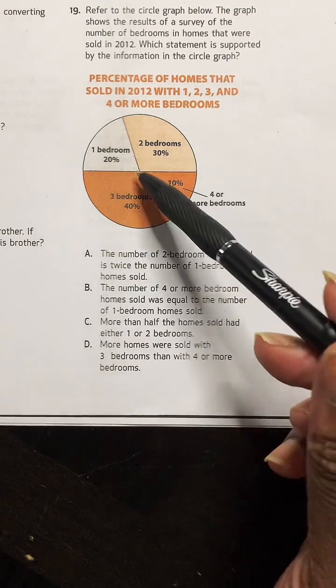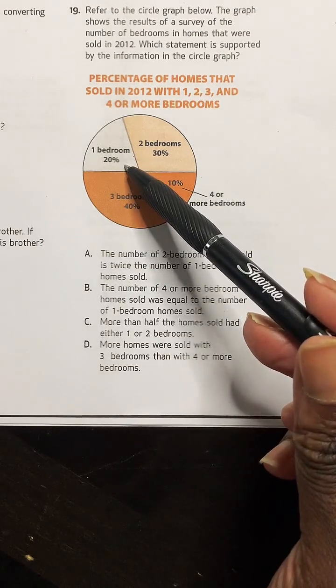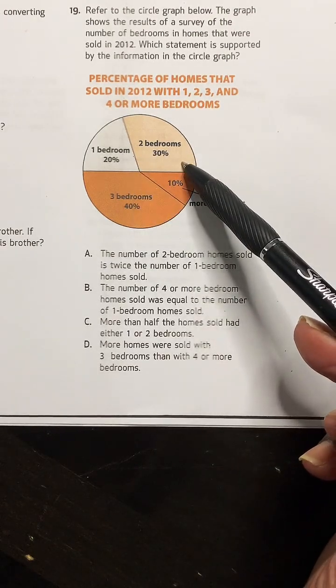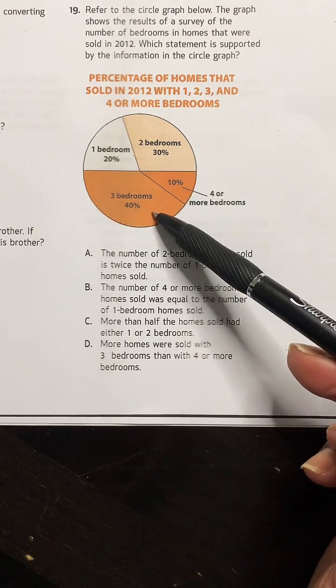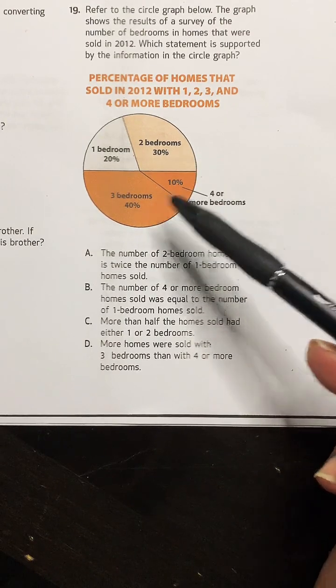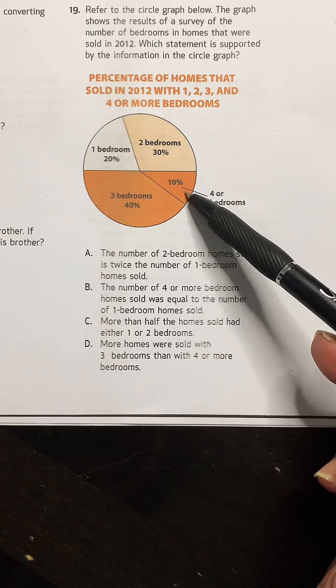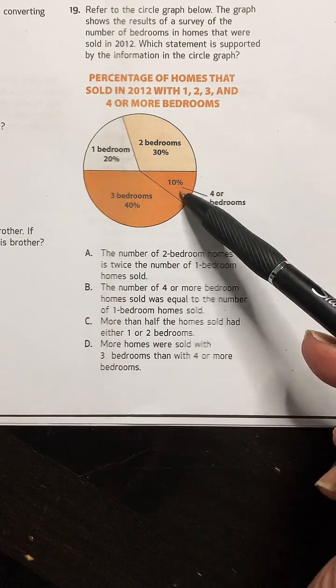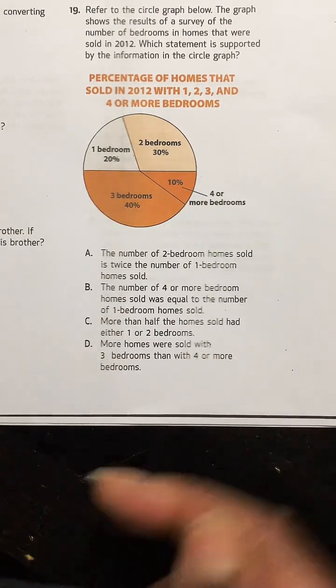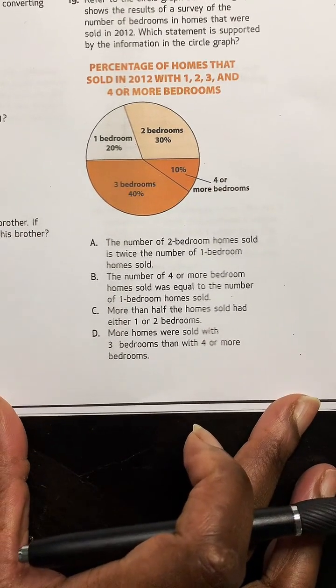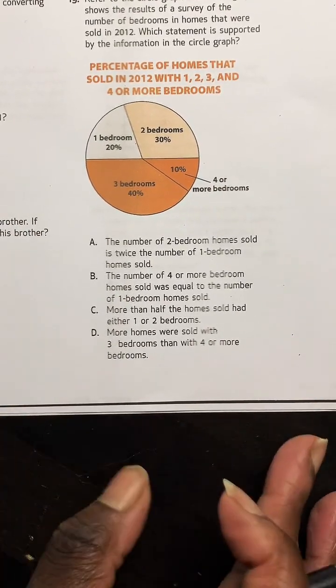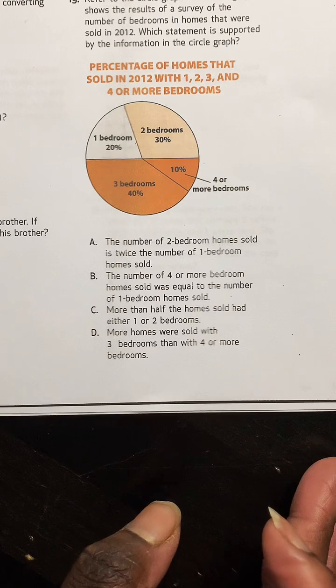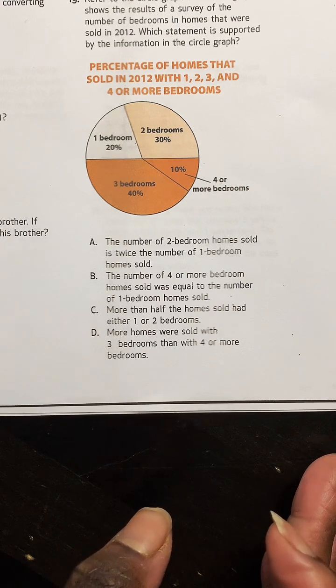So we're dealing with the different types of bedrooms. We have 1 bedroom at 20%, 2 bedrooms at 30%, 3-bedroom homes, 40%. And if it had 4 bedrooms or more, it was 10%. Okay, so now the answer choices. A, the number of 2-bedroom homes sold is twice the number of 1-bedrooms.